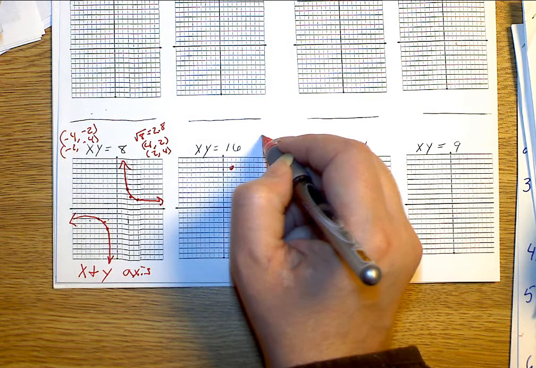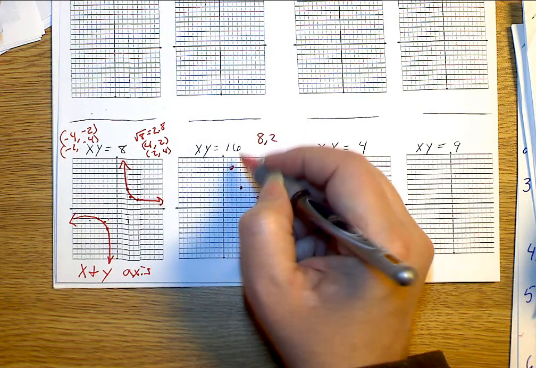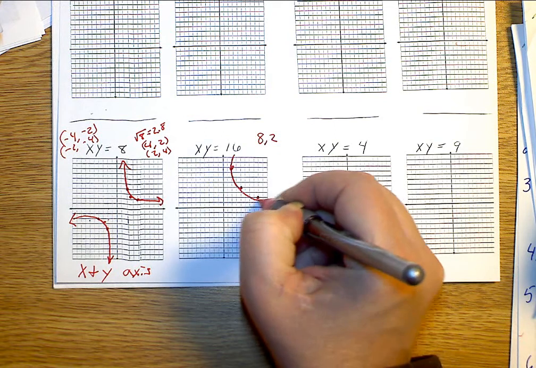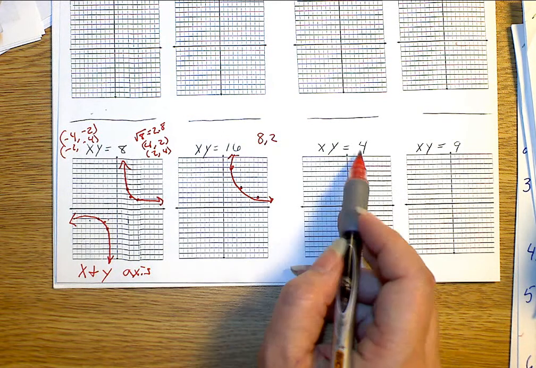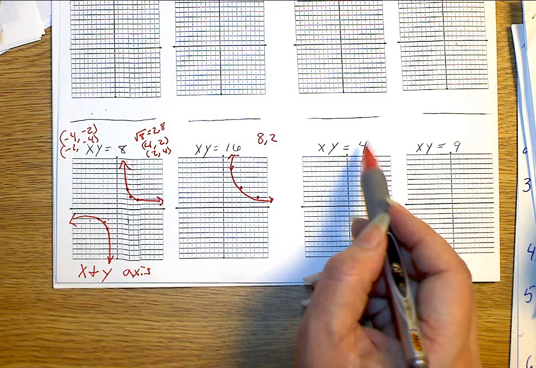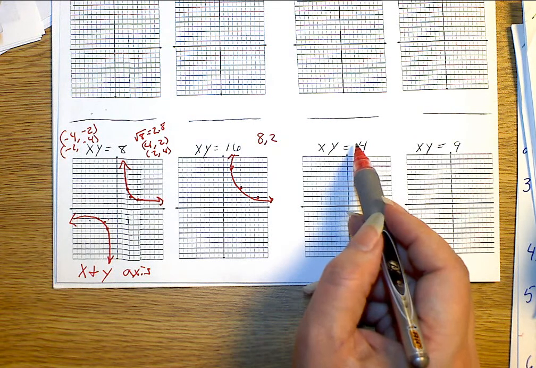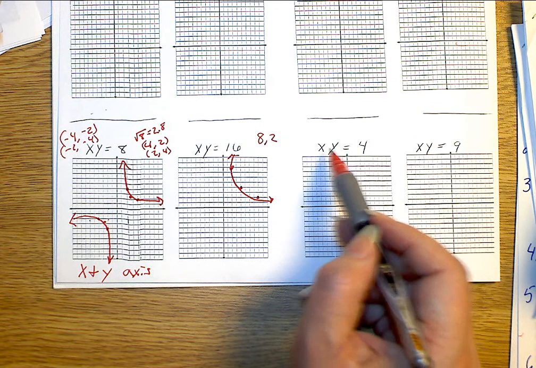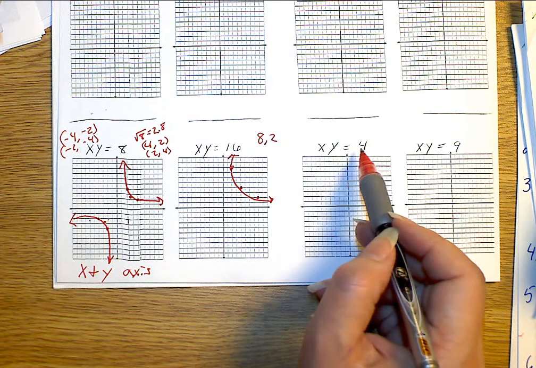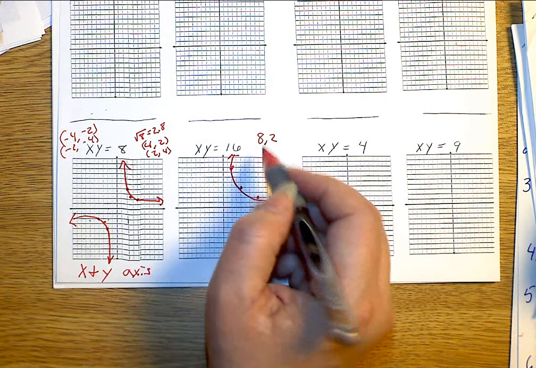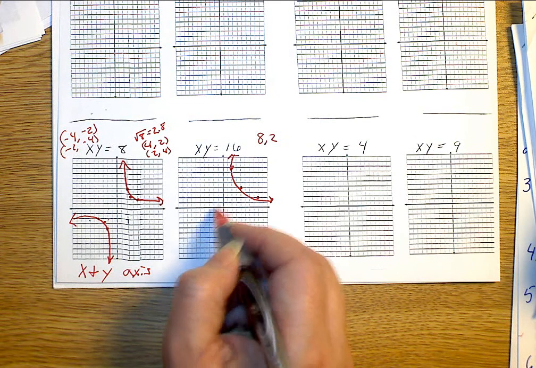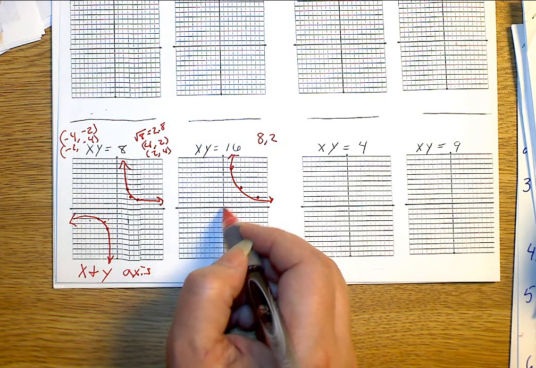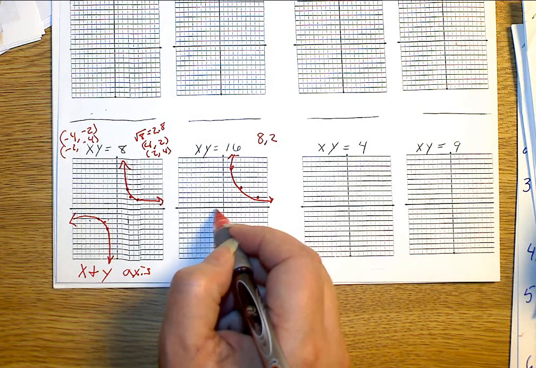Is that the first and third quadrant? If it is positive, it's going to be in those quadrants. But if this was negative, it would be in the other two, because it would say what two numbers give me a negative. But for these, you're going to have them in these quadrants, yes. So then we have here negative 8 and negative 2.